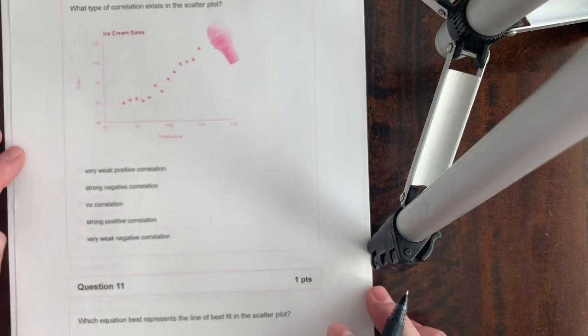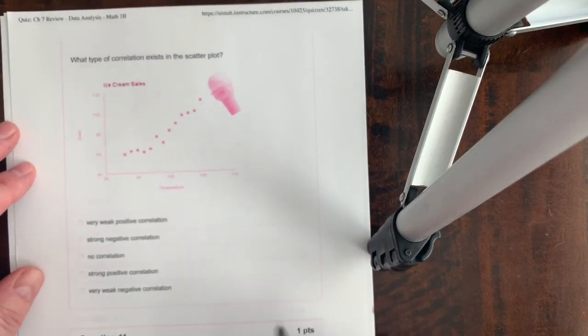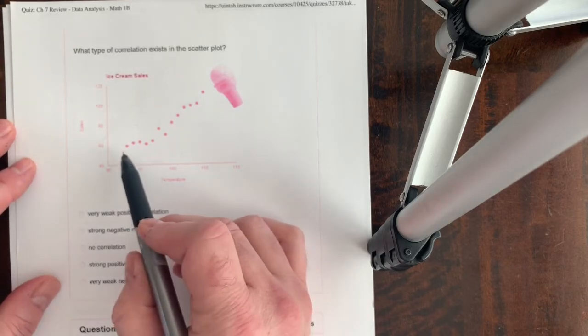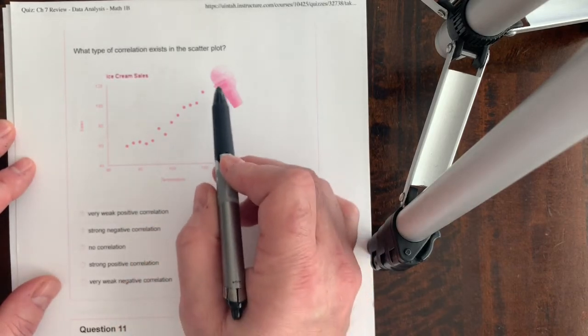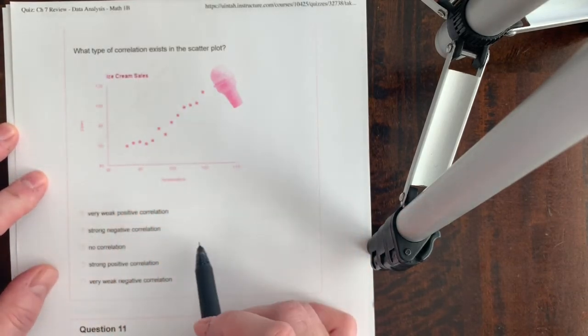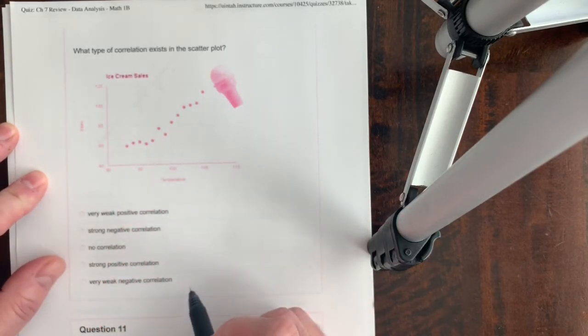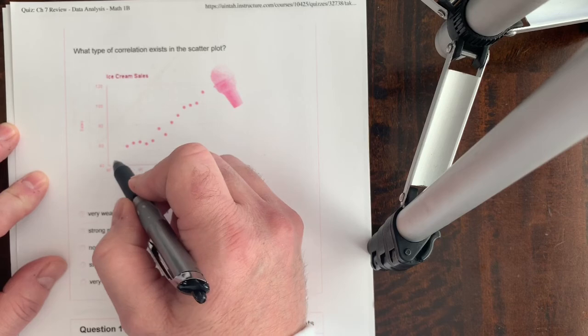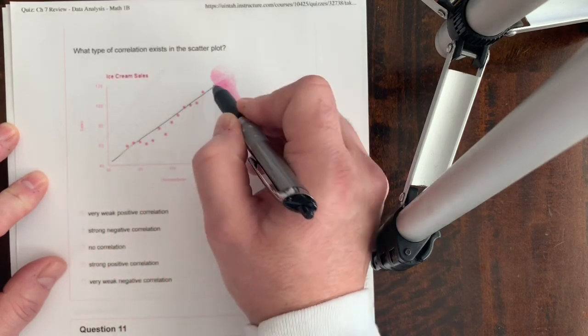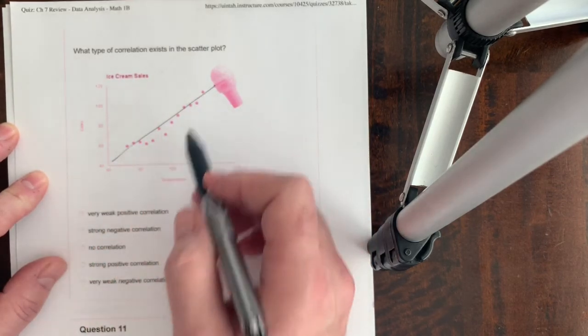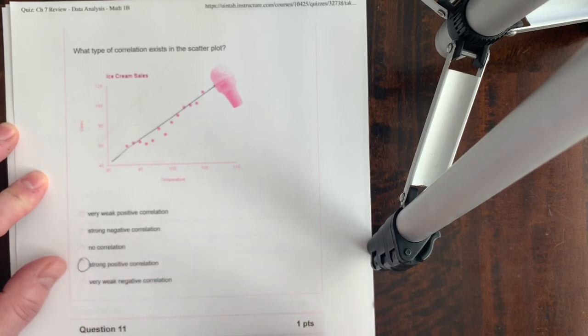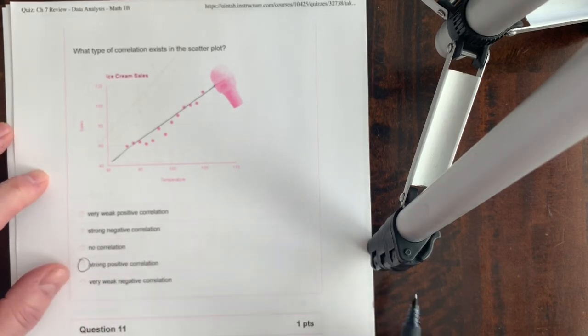Number 10. We have an ice cream. This didn't print too well, but hopefully you can see these dots are all increasing here. What type of correlation exists? Since this is rising to the right, we're going to say it's a positive correlation. And thinking on a line of best fit, if I were drawing one of those in, it's pretty tight. That's a pretty strong positive correlation. We're going to go with that answer right there.